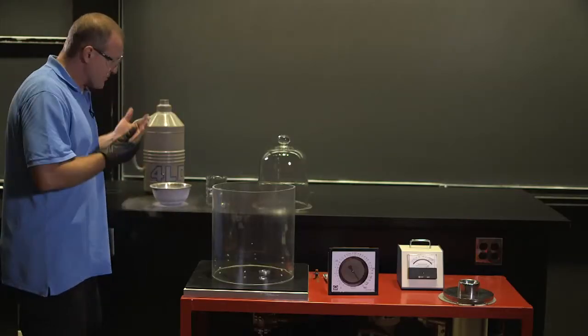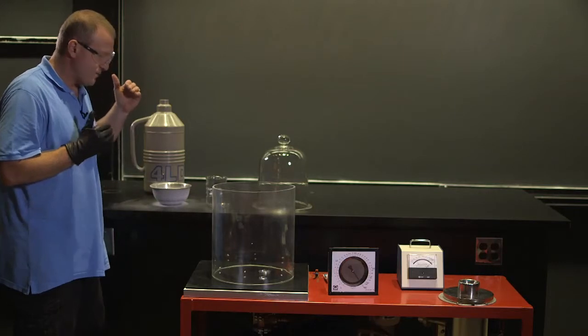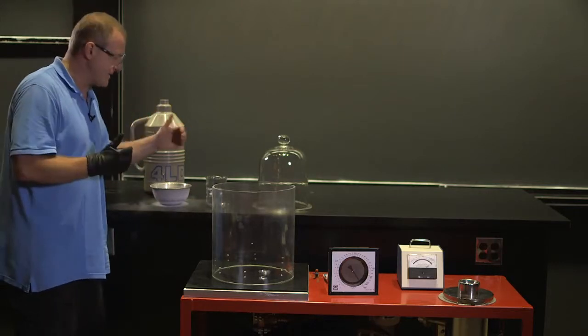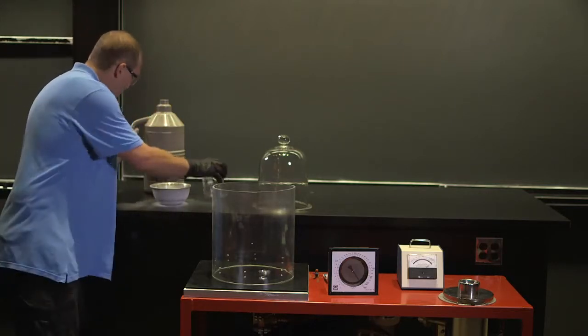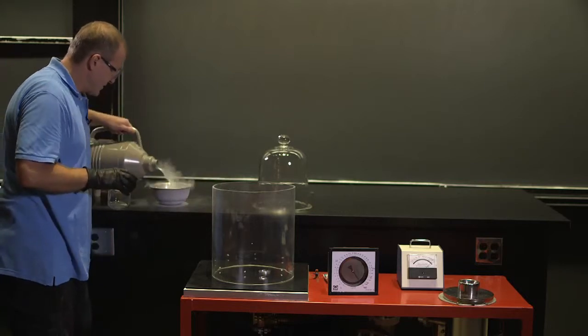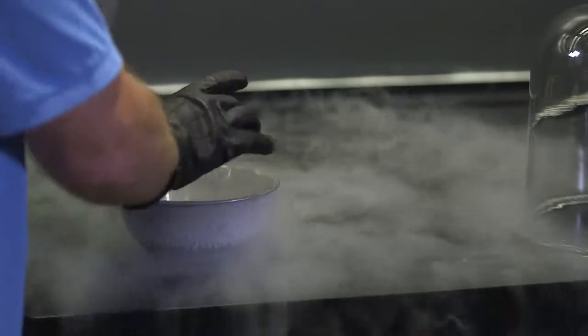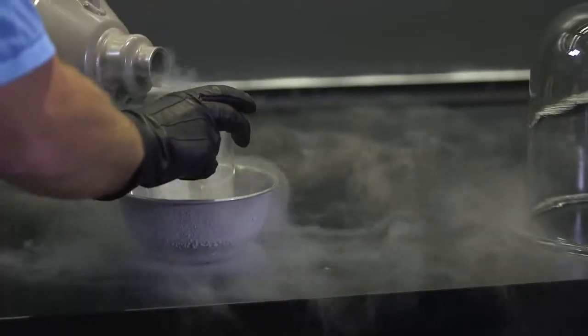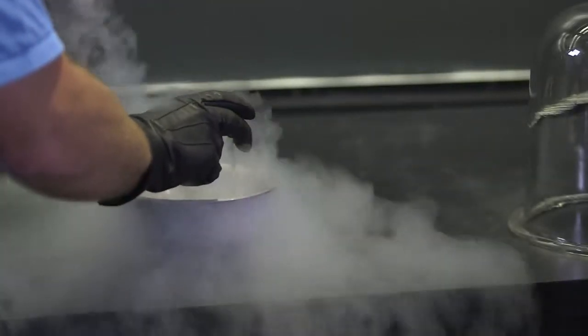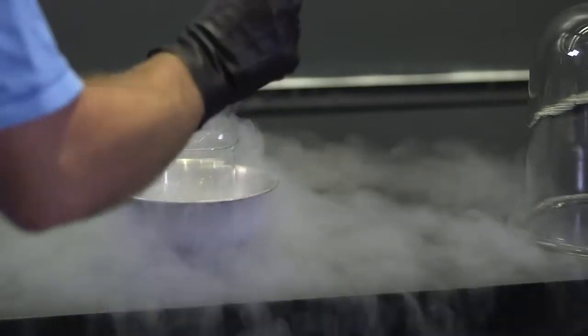So in order to keep moisture from condensing on the outside of the beaker, I'm going to start by filling the beaker with nitrogen inside a bath of liquid nitrogen.